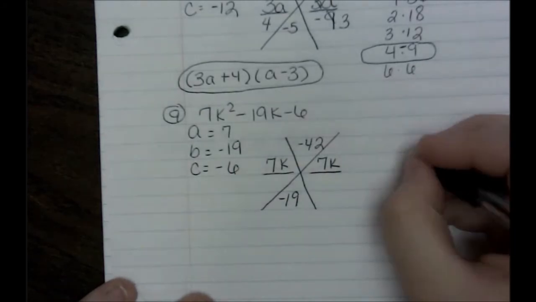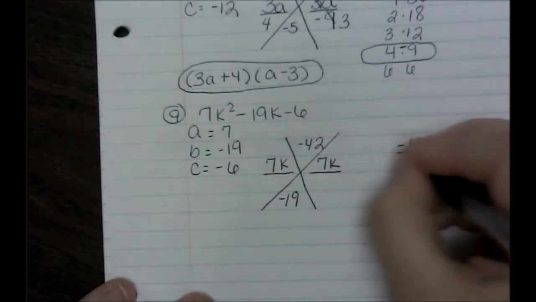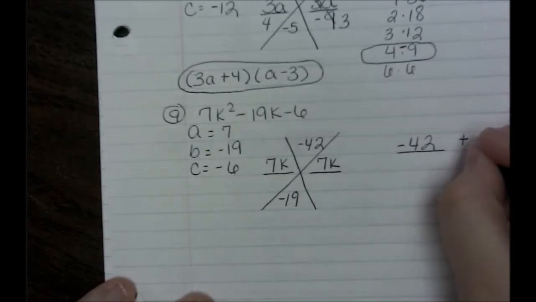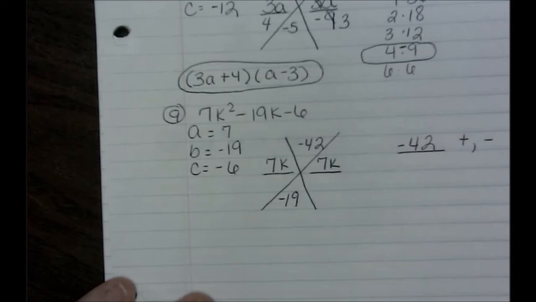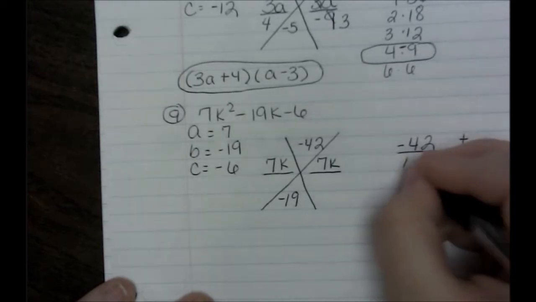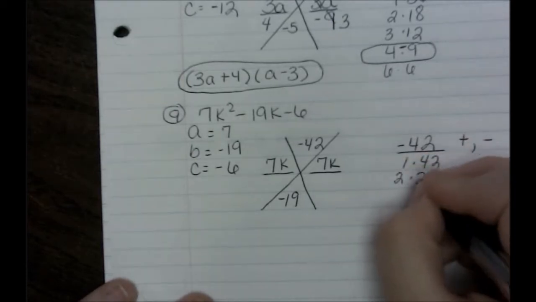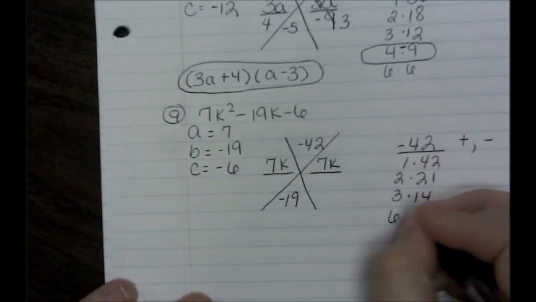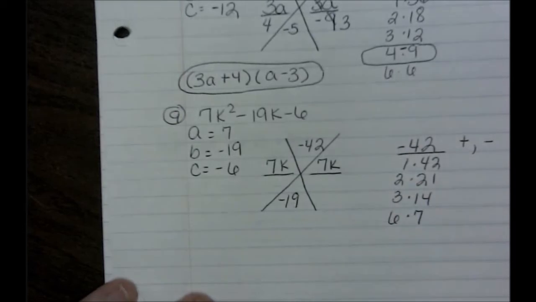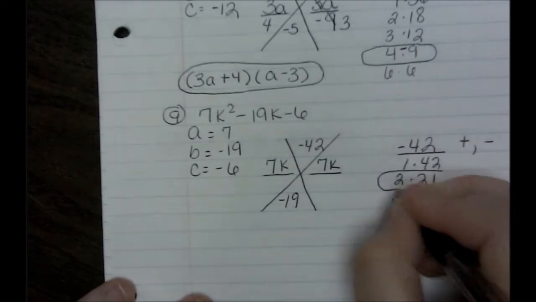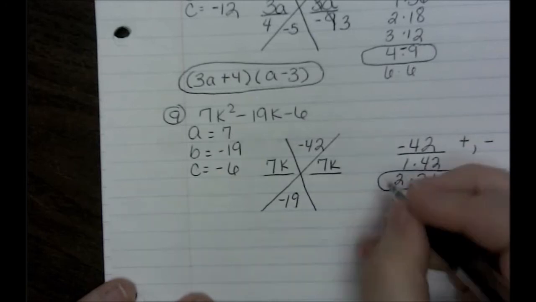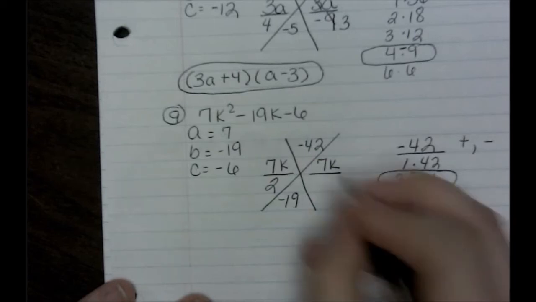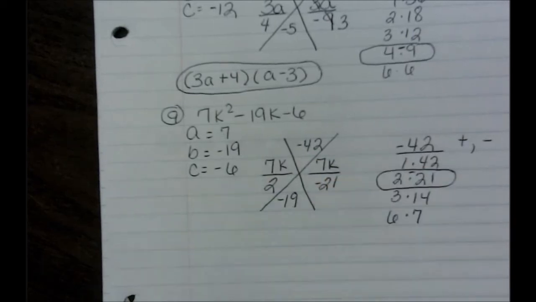So I want to find out what multiplies to give me -42 and adds to give me -19. Well, to get a -42, one number has to be positive, one number has to be negative. 1 and 42, 2 and 21, 3 and 14, 6 and 7. So the numbers that would give me a -19 would be 2 and 21, but 21 would be a negative. So I have a +2 and a -21.